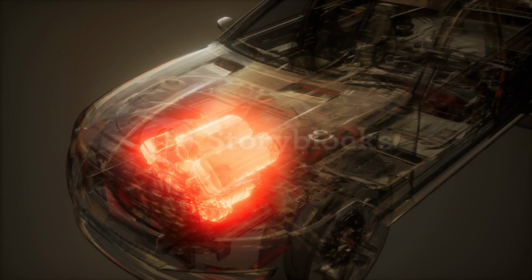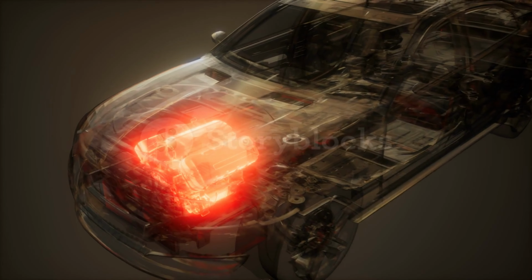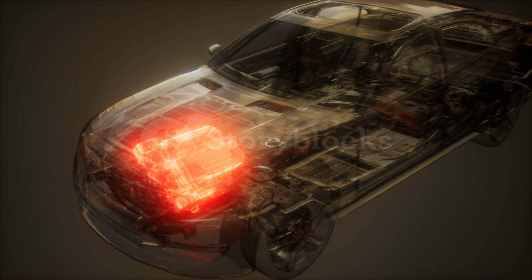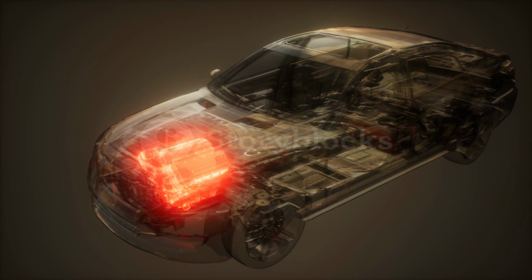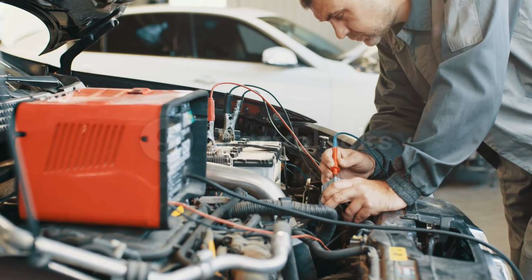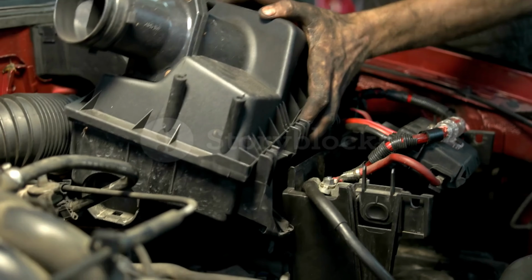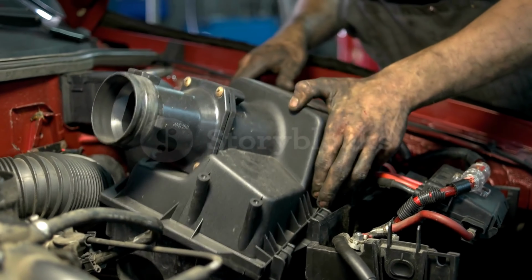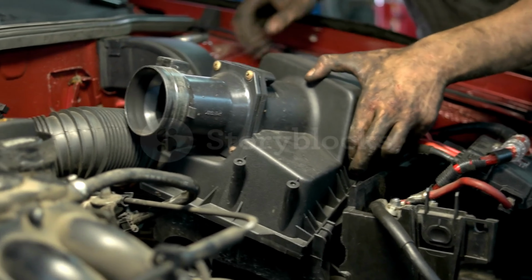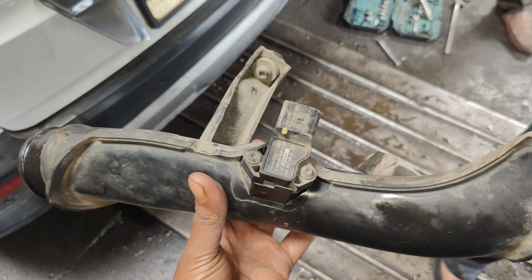The most common causes of P2199 include: faulty Intake Air Temperature Sensor 1, faulty Intake Air Temperature Sensor 2, damaged wiring harness, loose or corroded connectors, air intake system problems, sensor contamination, or ECU issues in rare cases. A faulty temperature sensor is the most common cause of this trouble code.